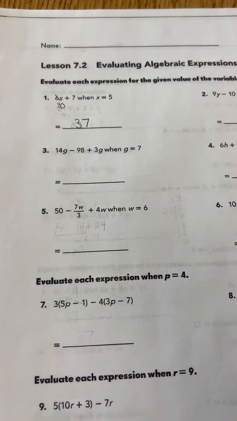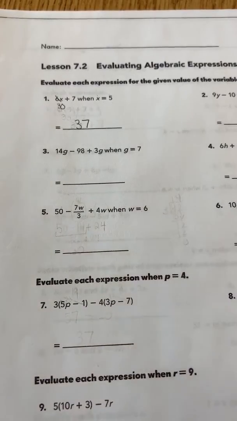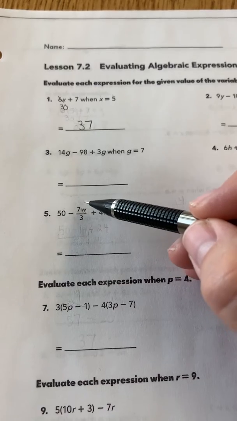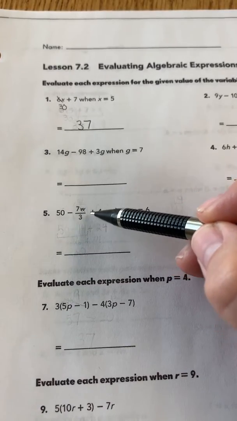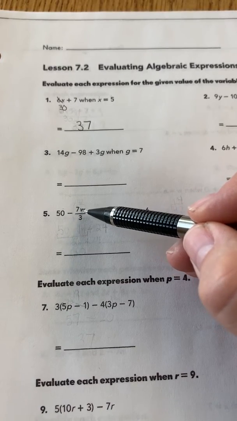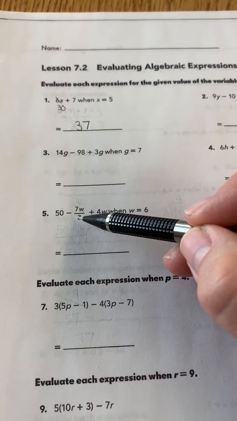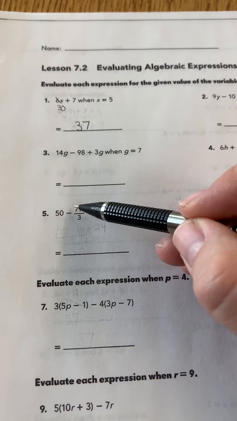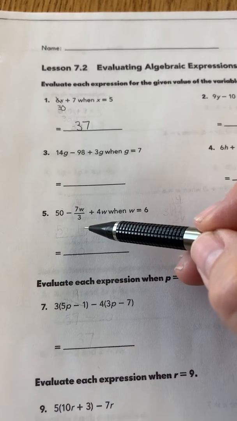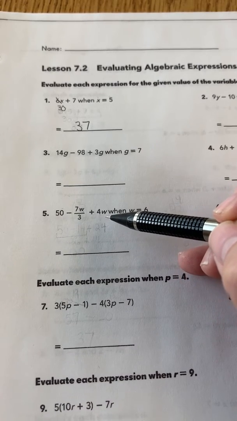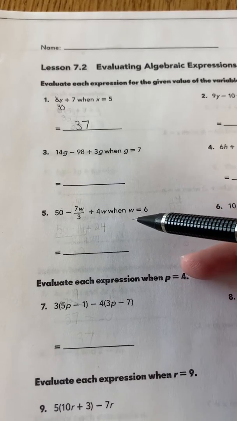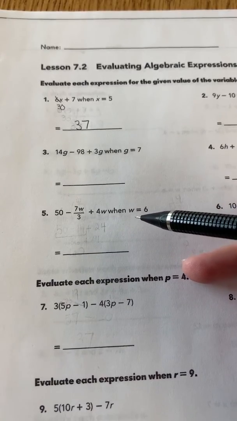Let's look at 5. 5's a little bit trickier. We've got 50 minus, this is a big division problem. You multiply to find what the numerator is, and then we've got 3 as a denominator, so we would divide the numerator by the denominator, and then we would add 4 times w. And it says w equals 6.